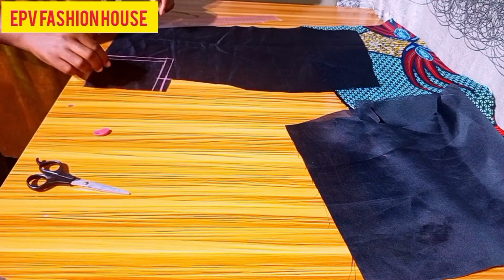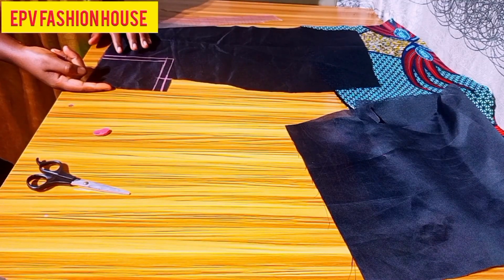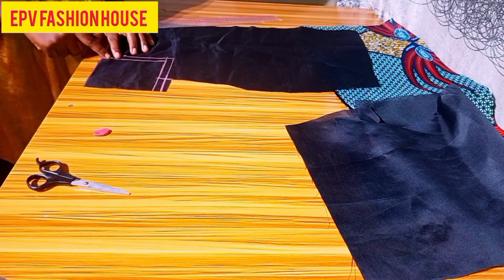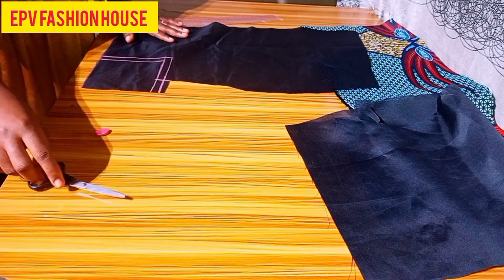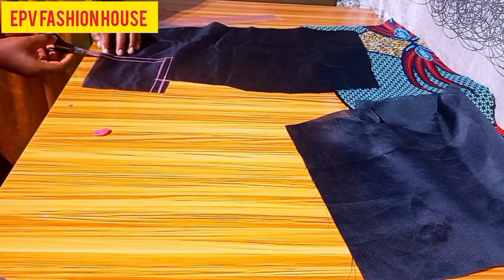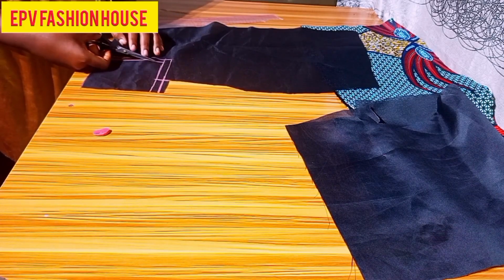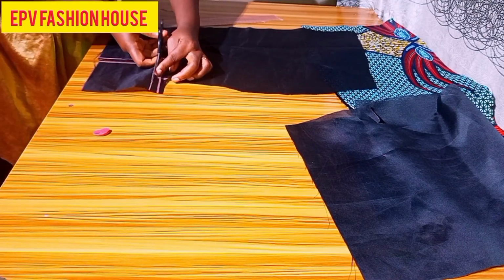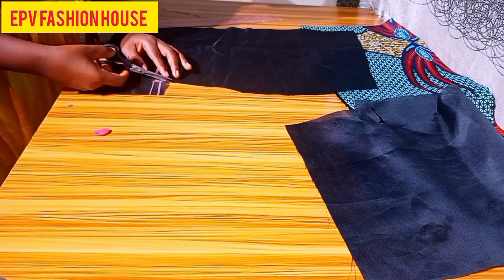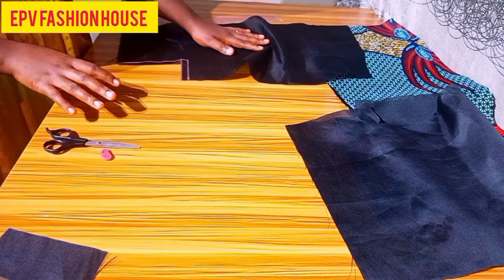So let me explain again. From my vent, I came down by 1 inch. From the edge of my vent, I moved in by 5 inches. Then I marked ½ an inch all around that I will use to attach the lining to the fashion fabric. So I'm going to cut on this line. On the first line, please. So I will discard this part of the lining. We don't need it anymore.